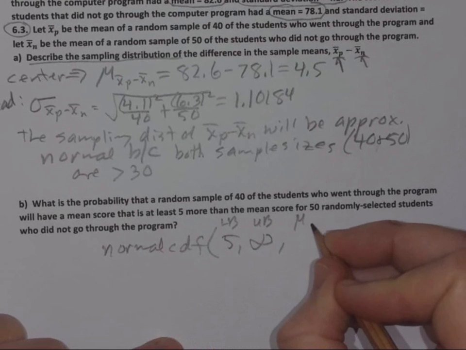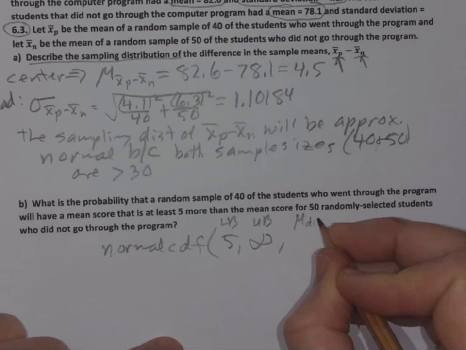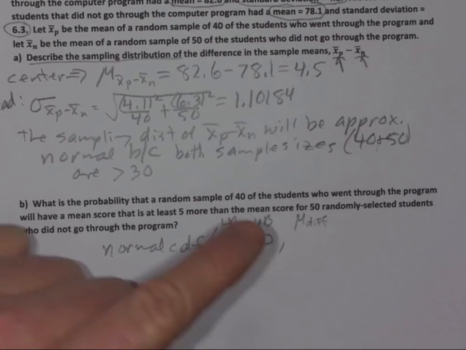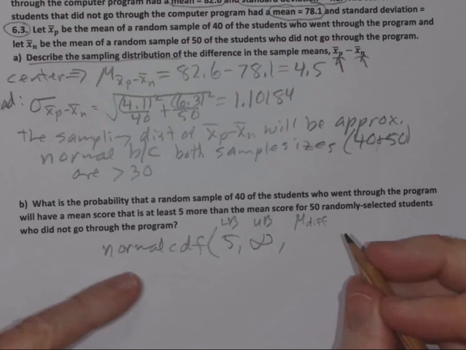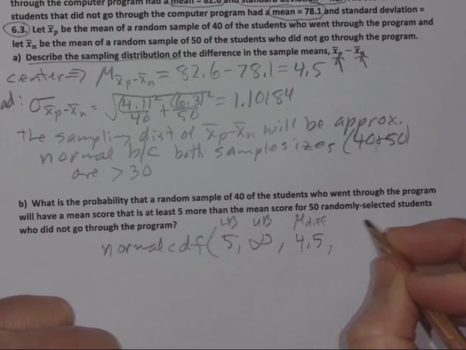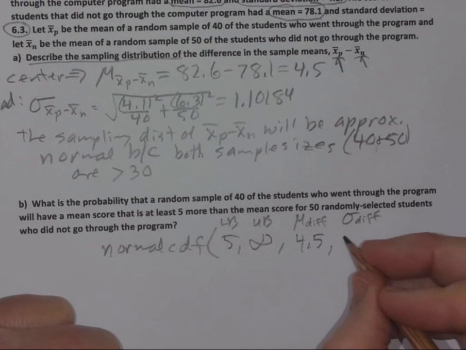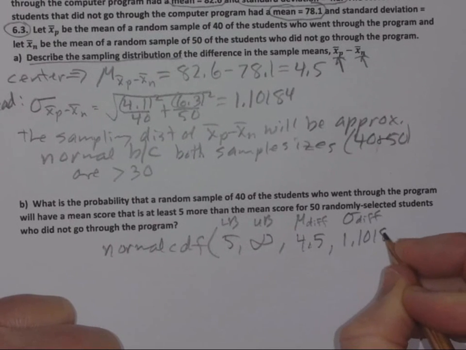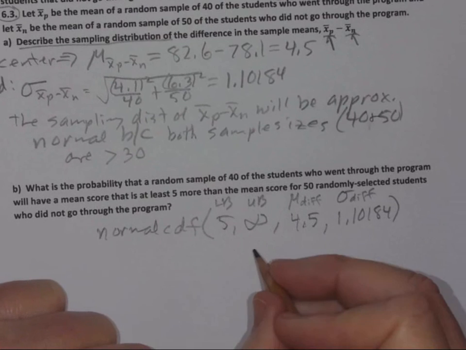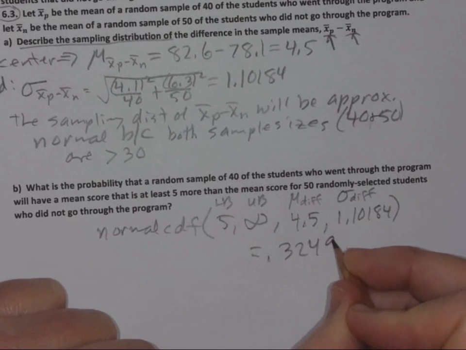The mean of all of these differences, I'll put mean sub diff for differences. You can just put mu or write the word mean. That is going to be 4.5. And then the standard deviation of my differences is going to be 1.10184. When I find that value, I get 0.32499.